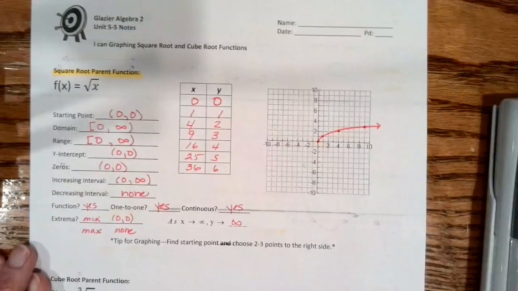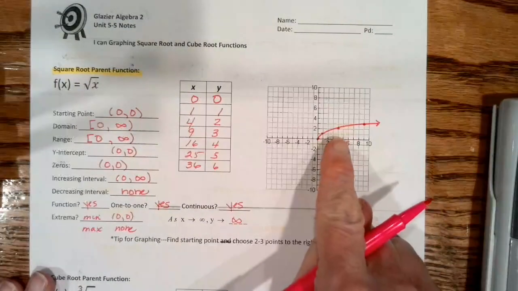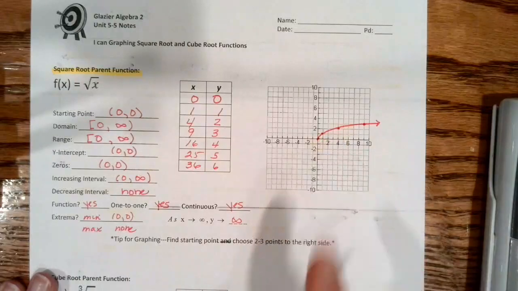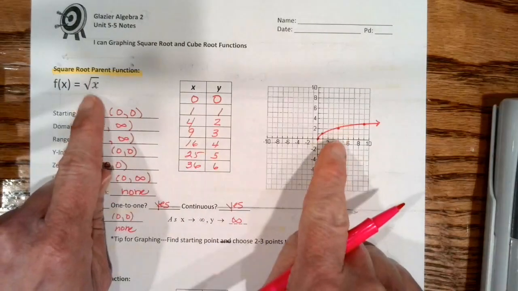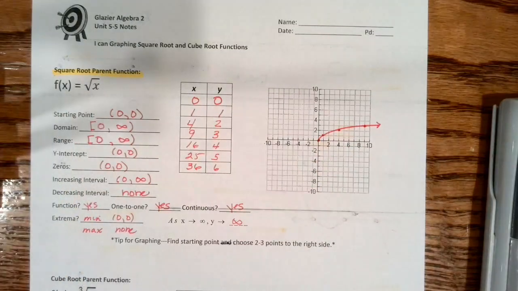What we're going to talk about is how this is actually the inverse of my exponents. And we're going to talk about the relationship between finding the square root of something and squaring it.